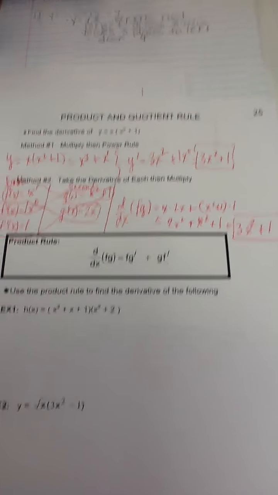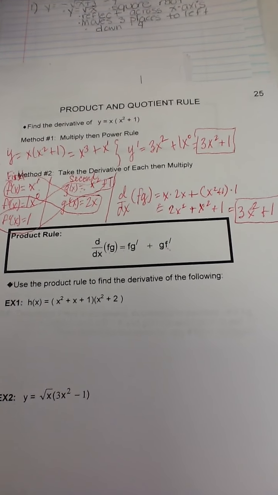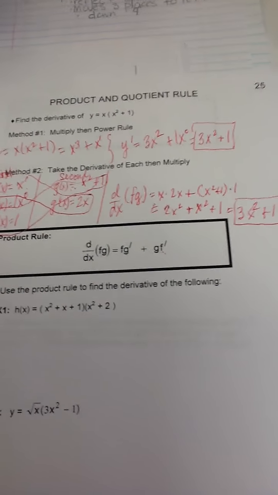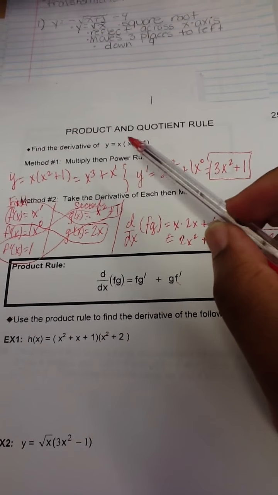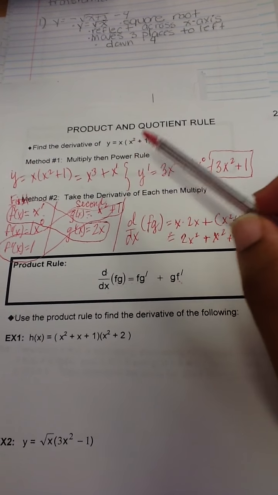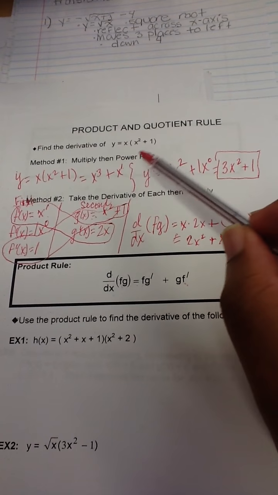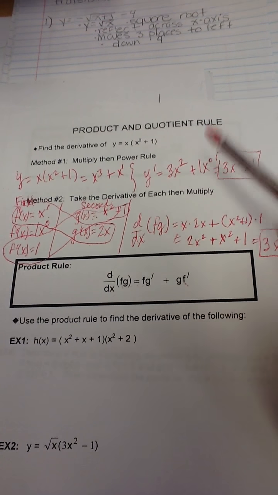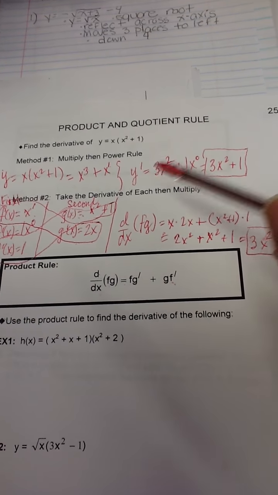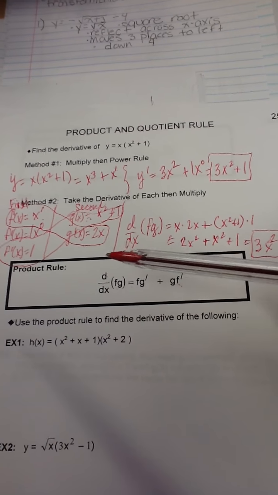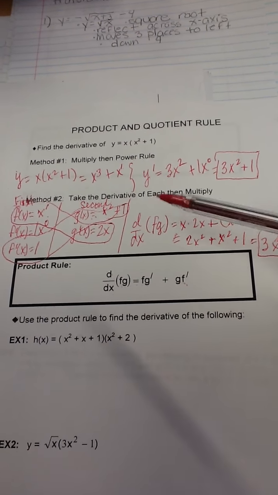Now, I know y'all looking at this like, why can't we just always do it like the first method? Well, what's going to happen, you're going to have other problems where expanding these, meaning multiplying all of that, may be harder. So it's good to know the product rule because in some cases it's going to be easier.